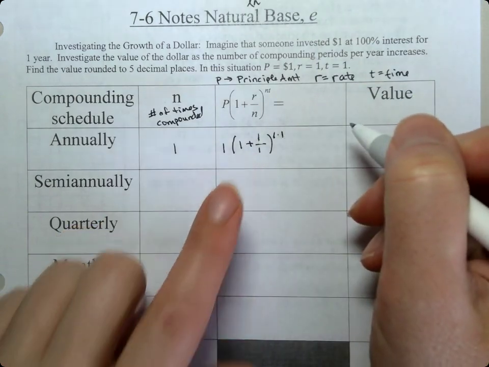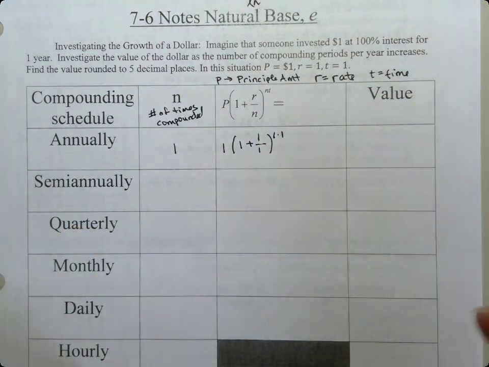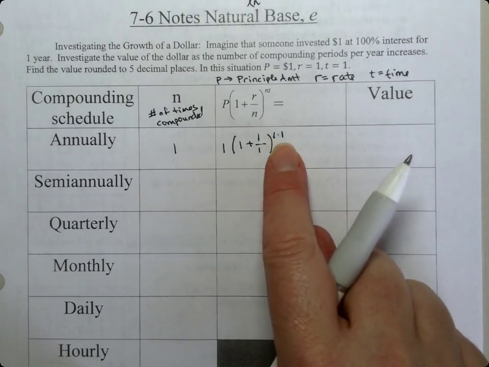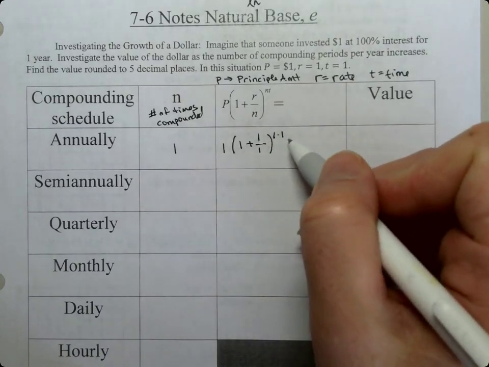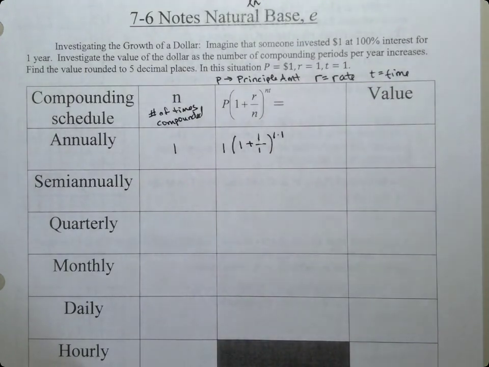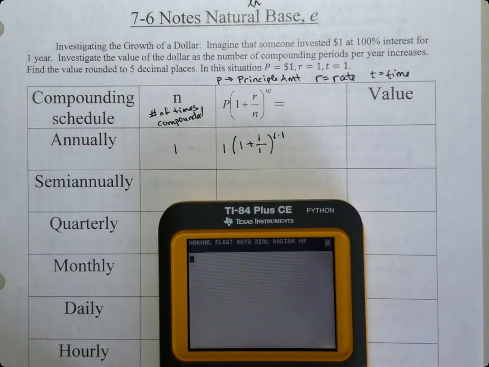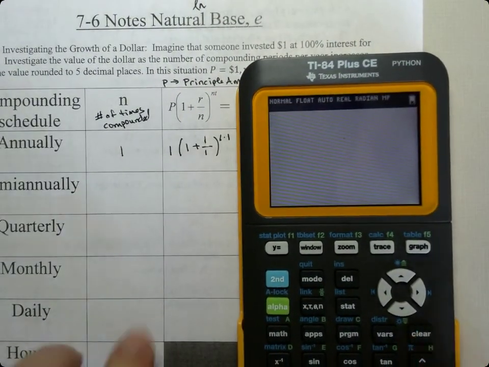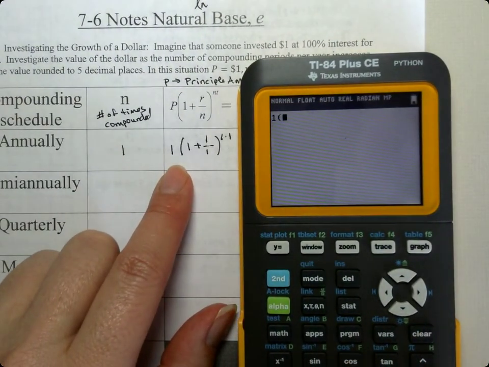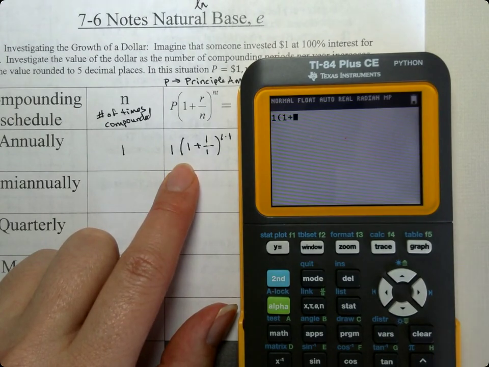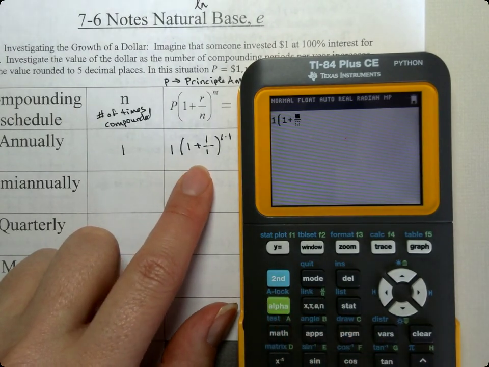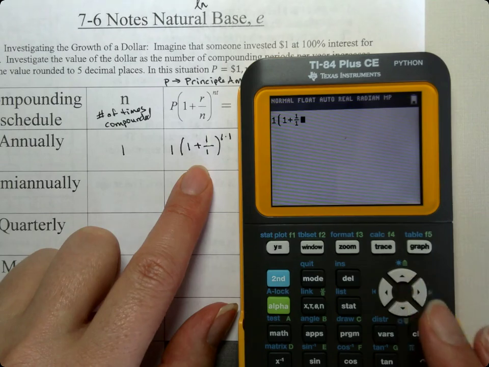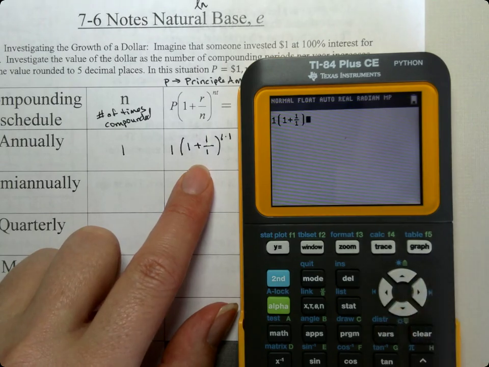Now, if you're using your graphing calculator, it understands where the power goes. If you're using another calculator, you'd have to put that in parentheses or simplify it. So I'm just going to say, let's just type it in. I know we could do this one without using a calculator. So if I take the time and type this in, it's going to look like this. 1 parentheses, 1 plus, and then I'm going to go into my fraction key, 1 over 1, close that, and then to the power of 1 times 1.